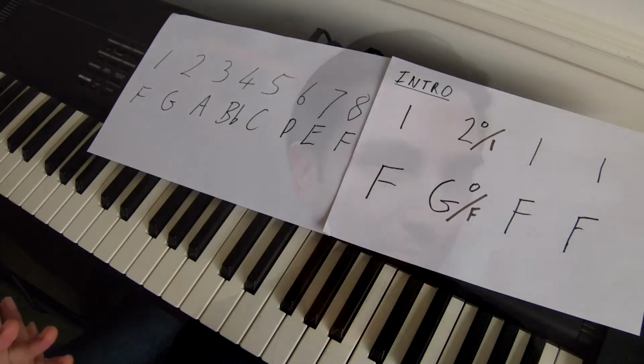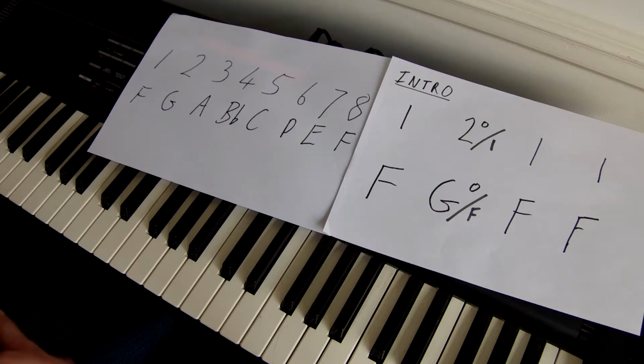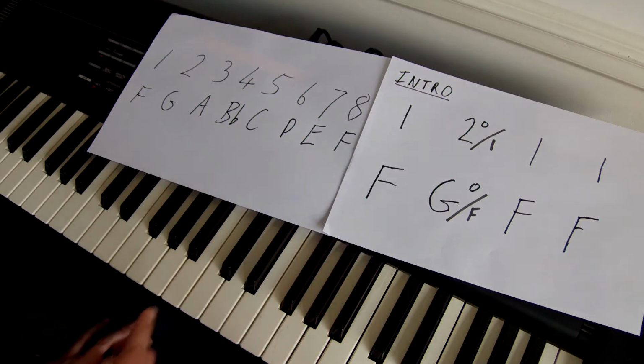First thing we're going to do is look at the chords that are played during the intro and the verse. I'm not sure how far we're going to get through in part 1 because the intro is a little bit complicated due to this strange second chord which is not very common in pop music.